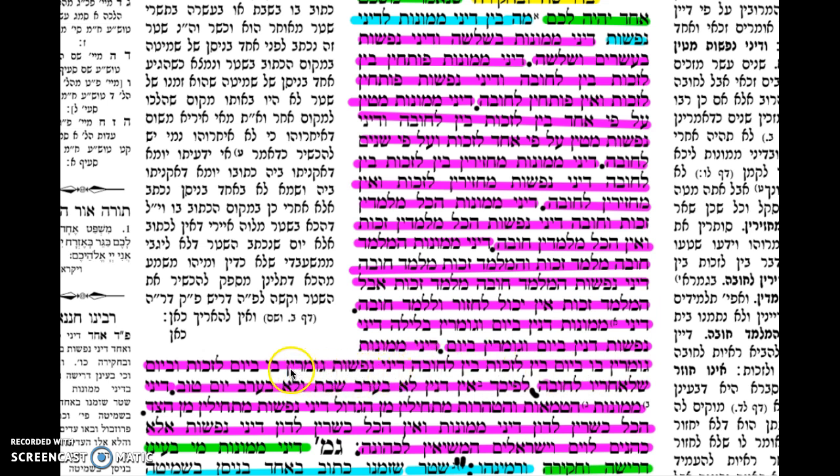Dinei nefashot gomrin bo bayom lizchut uvayom shela acharav lechova. But in capital cases, if we find the person innocent, we can declare them innocent that day. But if we want to find them guilty, only uvayom shel acharav. We said we have to sleep on it. They have to wait one full night in order to pass down the decision.